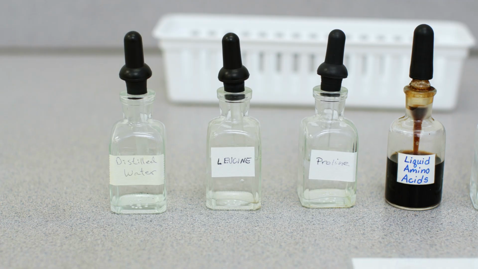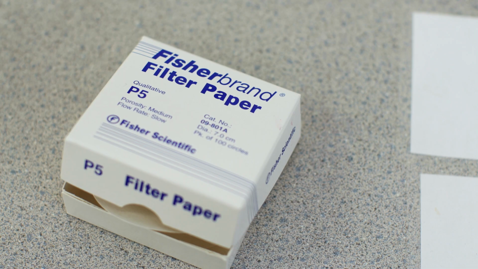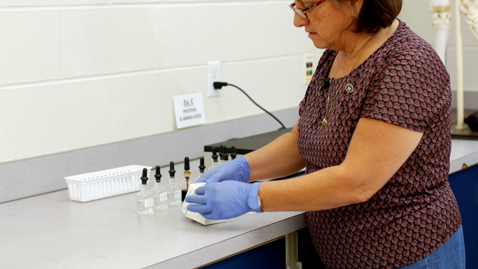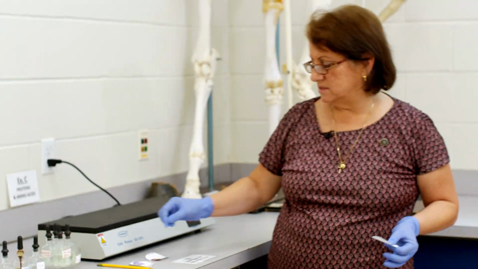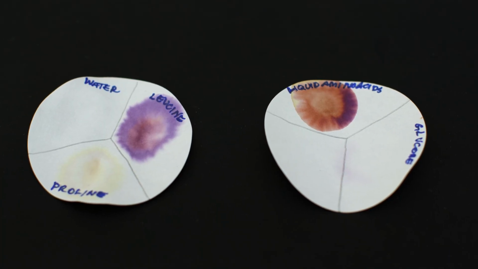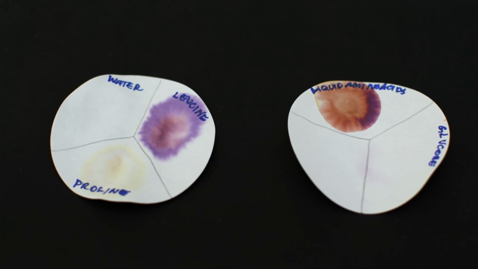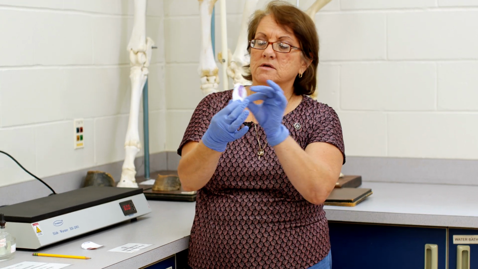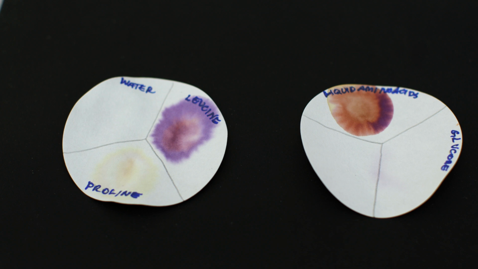And we're going to test distilled water, the amino acid leucine, the amino acid proline, and then a mixture of liquid amino acids, and then glucose. In this case, we use a filter paper, and we would fold the filter paper into quadrants, and you can mark the quadrants with a pencil as it is here to show where you're going to put the drop. You want to make sure that the drop is discrete, that it doesn't touch the other amino acids present, right? So here, for example, you have water, leucine, and proline. And in this other one, we have liquid amino acids and then glucose.